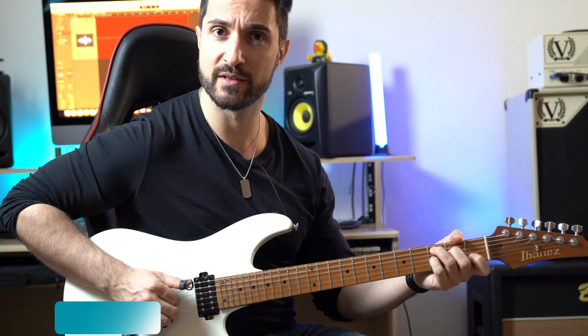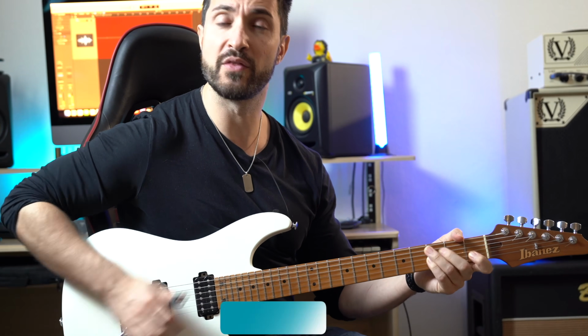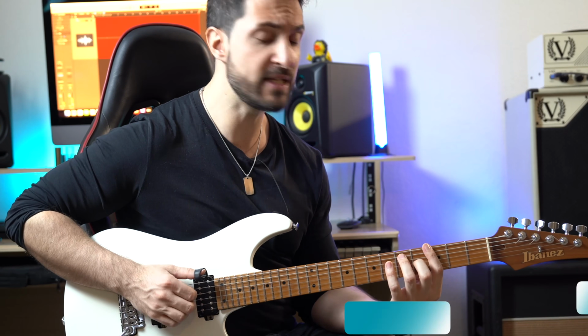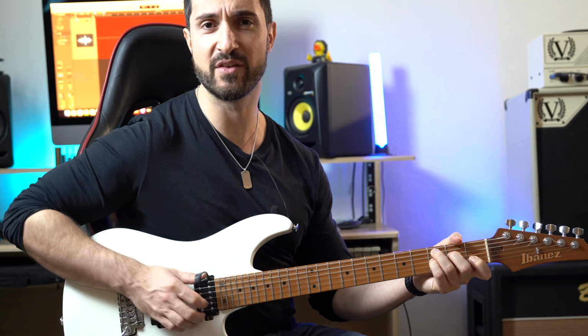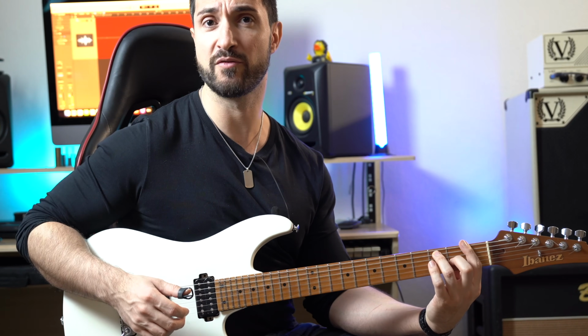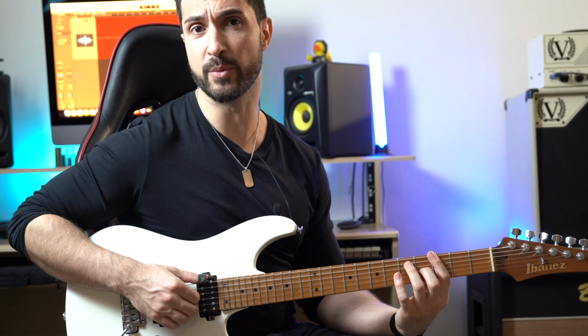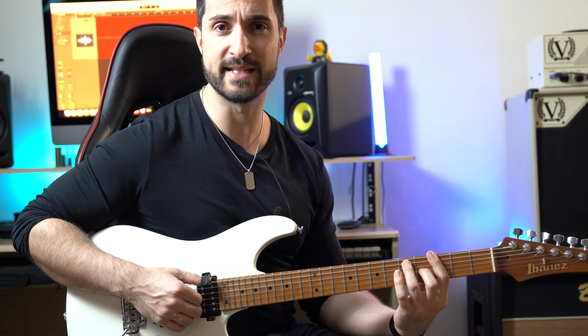Let's assume that we have a blues in C. We're going to have three different chords that are the C7th, the F7th, and the G7th. Respectively, we are going to indicate these chords as the first degree, C7th, the fourth degree, F7th, and the fifth degree is going to be the G7th.